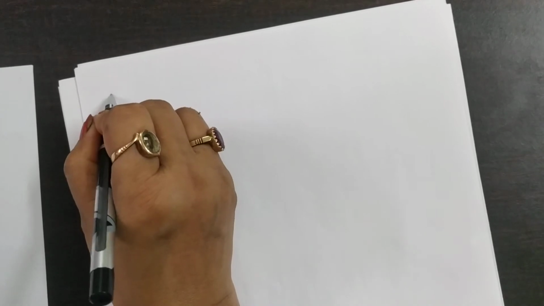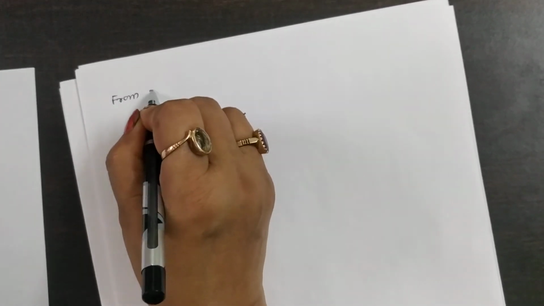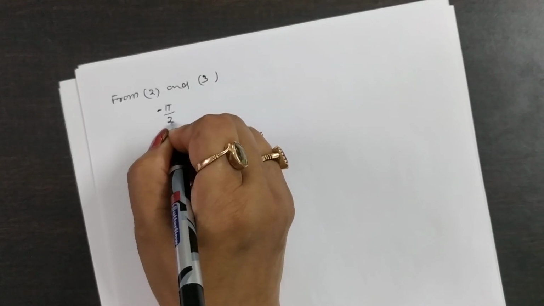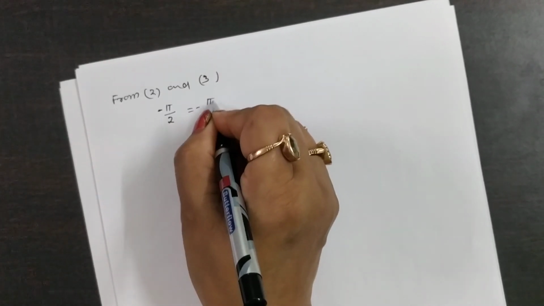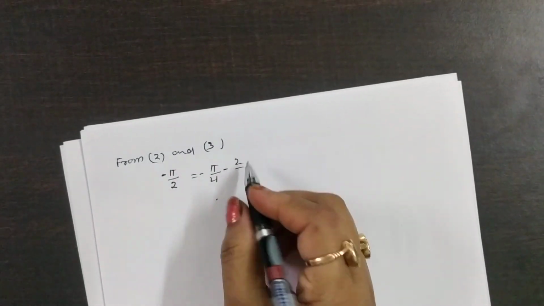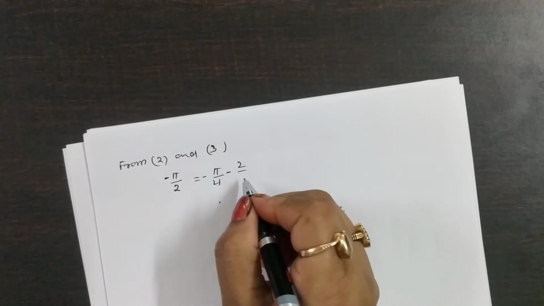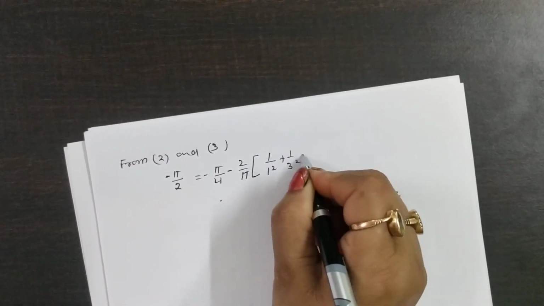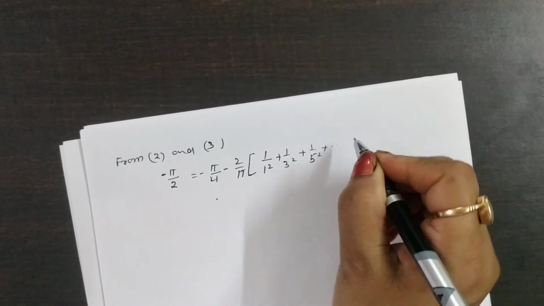Now from equations 2 and 3, we have minus pi by 2, which is equal to the series, minus pi by 4 minus 2 by pi times 1 by 1 square plus 1 by 3 square plus 1 by 5 square plus so on.